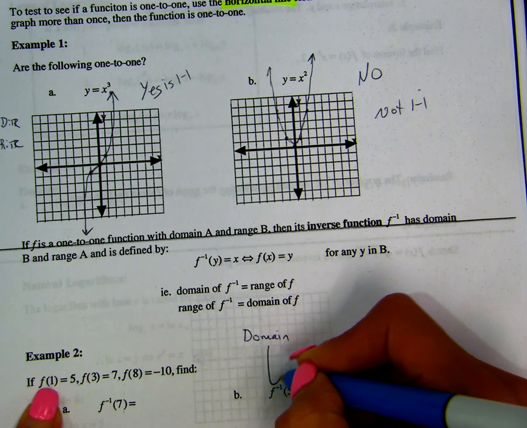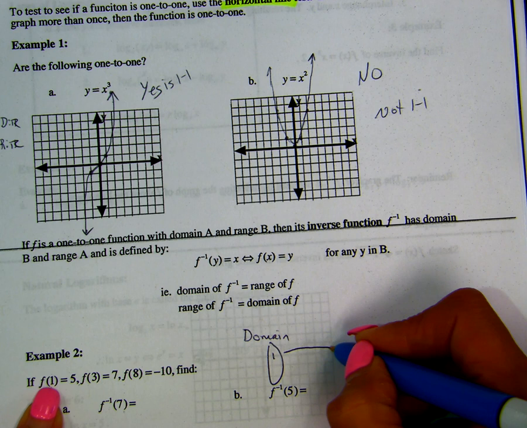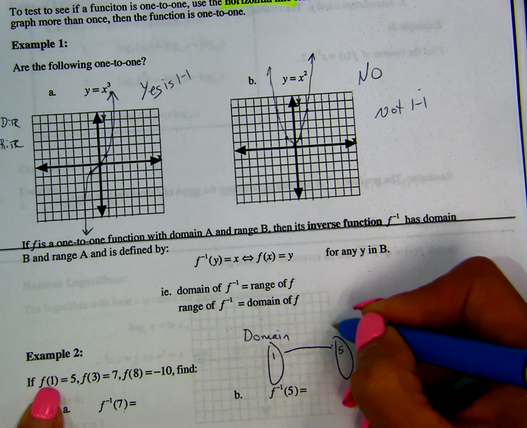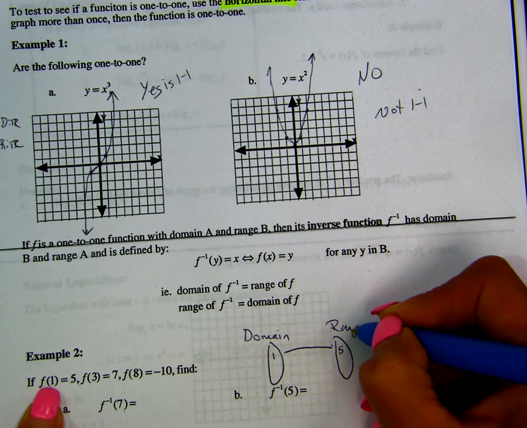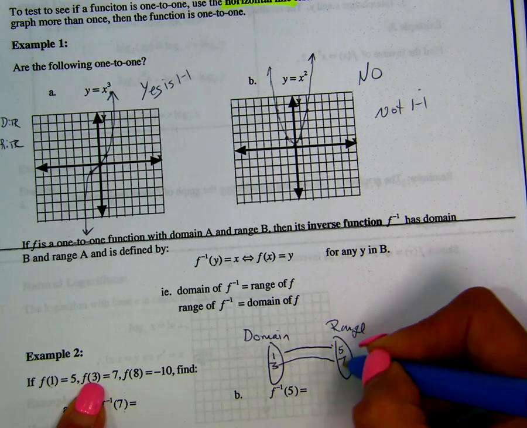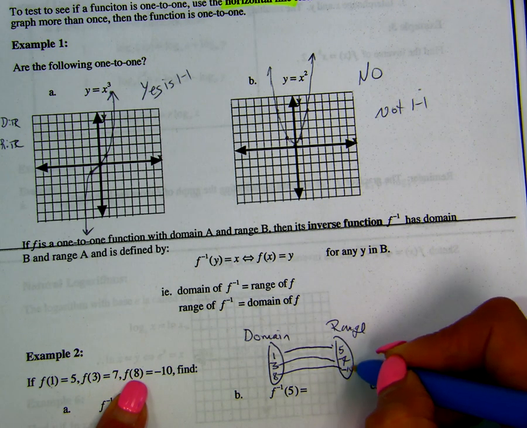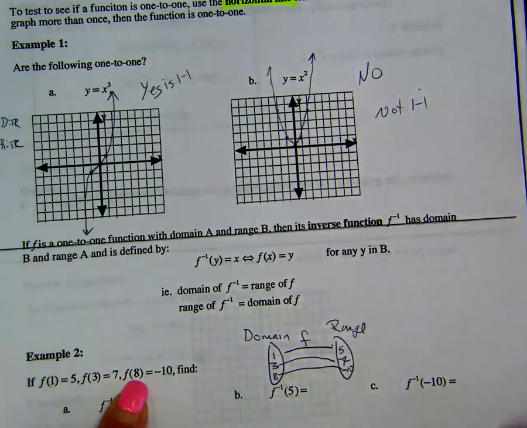Let me do a cloud diagram for you. It took 1 over to 5 in the range. It took 3 over to 7, and it took 8 over to negative 10. Okay, the function does that.